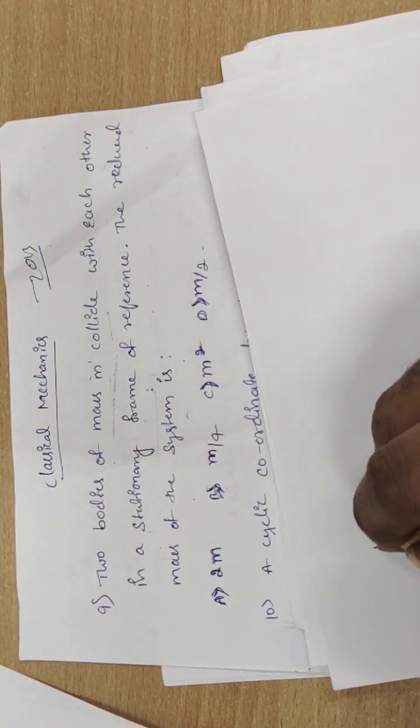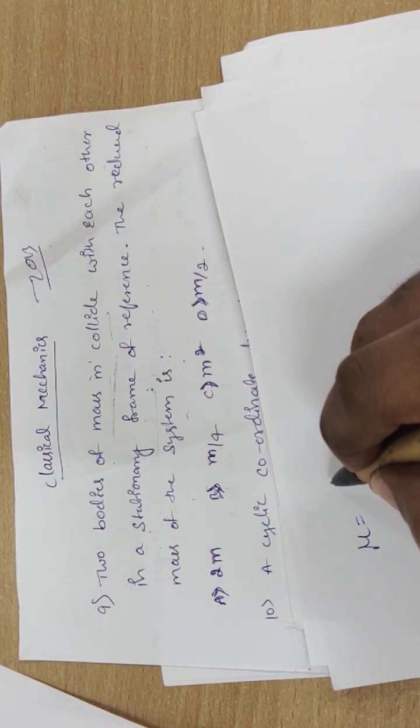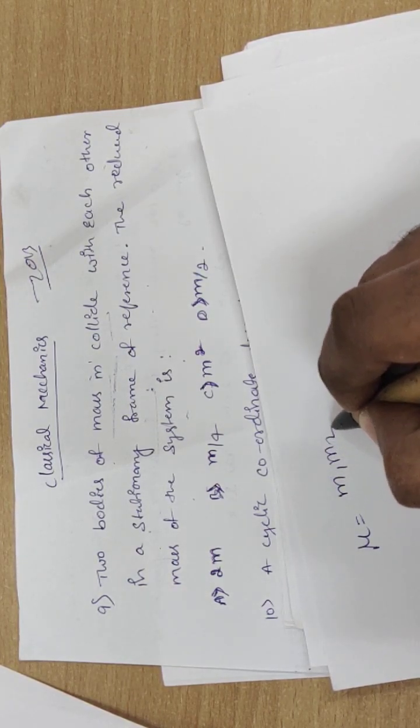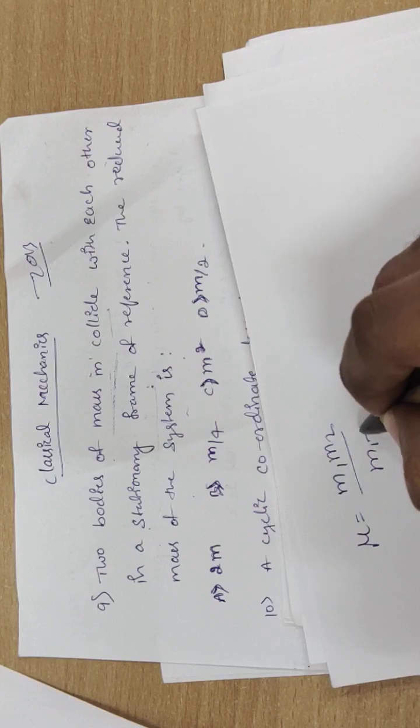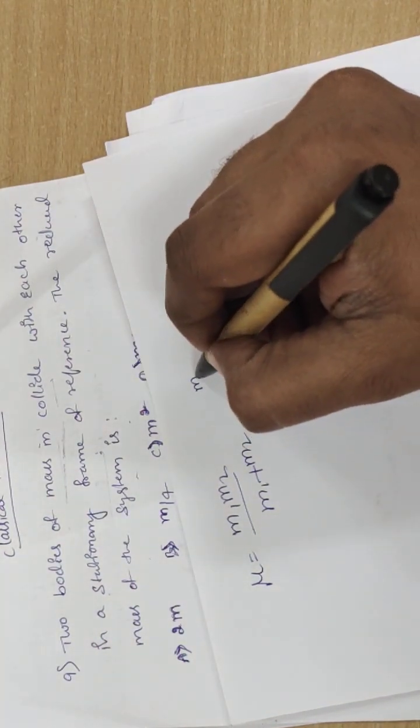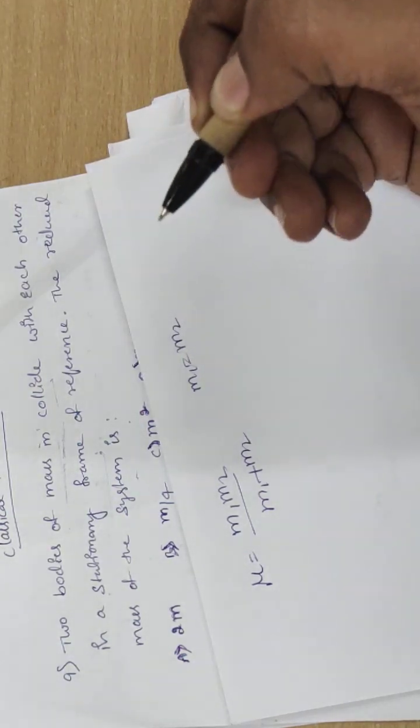We know that the reduced mass is calculated by using the formula mu is equal to m1 m2 divided by m1 plus m2. Here m1 is equal to m2 because the two masses are equal.